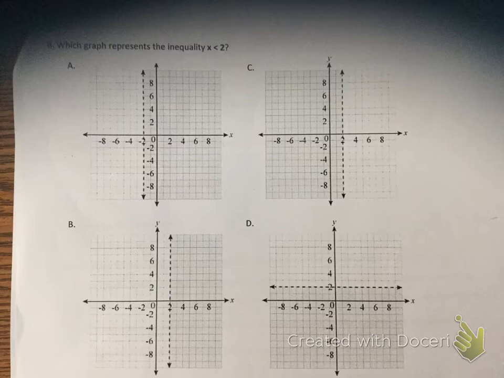All right, question 6. Which graph represents the inequality x is less than 2? The first thing that you would want to remember is that when you have the inequality sign that is less than, you know your line is going to be dotted. And because we have the x variable, you know that your line is going to be vertical and it's going to be crossing the x-axis. That's just something we've gone over plenty of times. If you need a further explanation of it, come and see me.